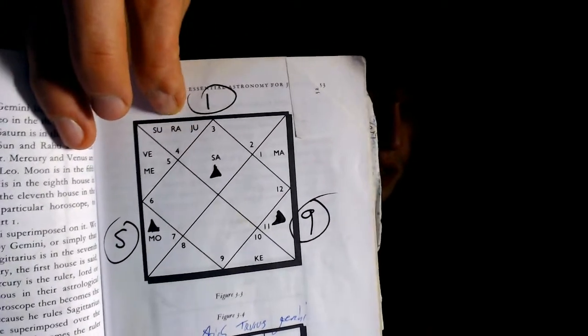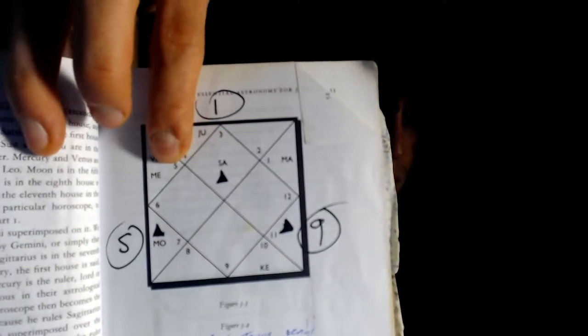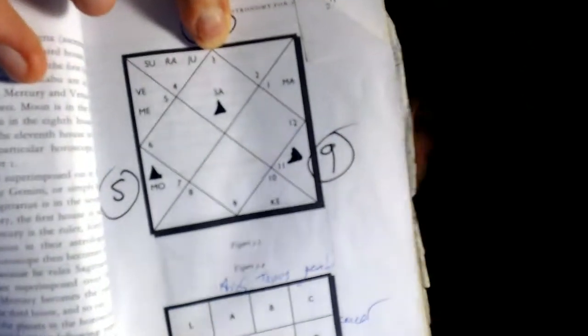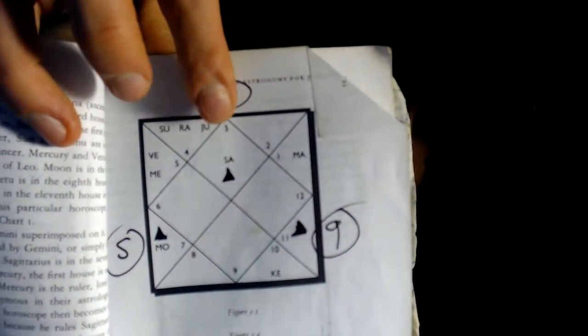Sign number 4 is Cancer, therefore the moon rules the 2nd house. Leo rules the 3rd house, being sign number 5. Then sign number 6 is Virgo, which is again ruled by Mercury. Virgo and Gemini both being ruled by Mercury. So there's a blending of the numerology of the signs with the numerology of the houses here, which is, of course, how it is with every astrological tradition, whether they know it or not.